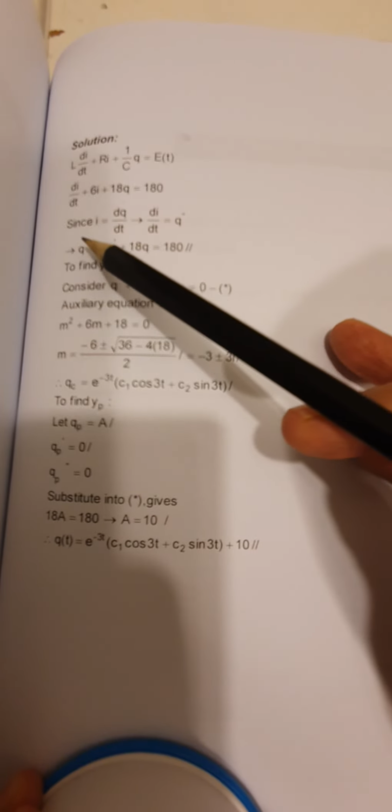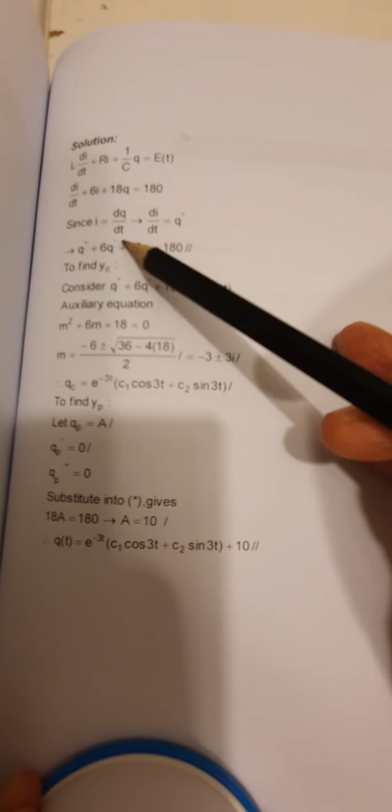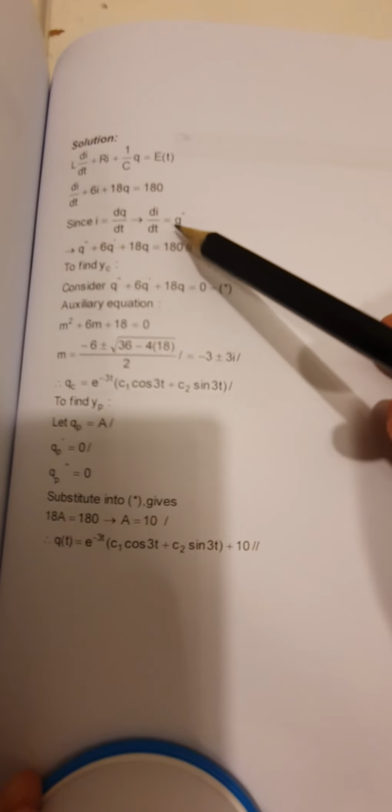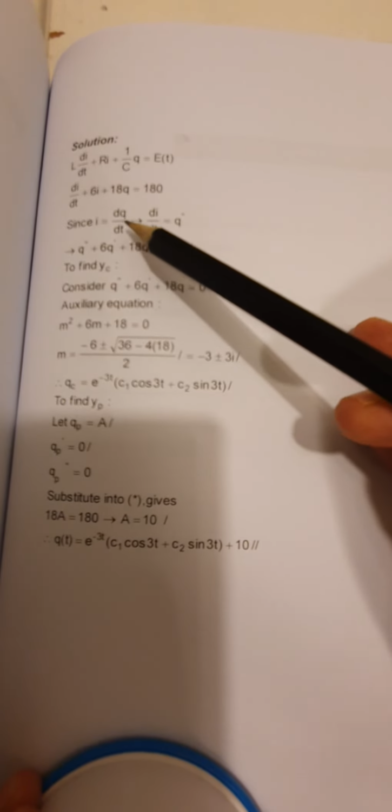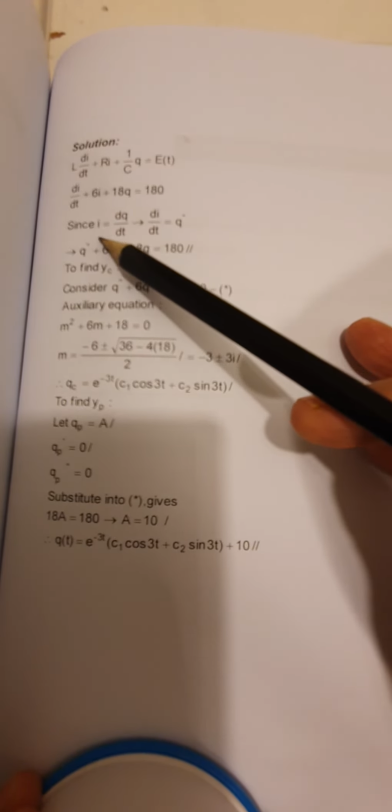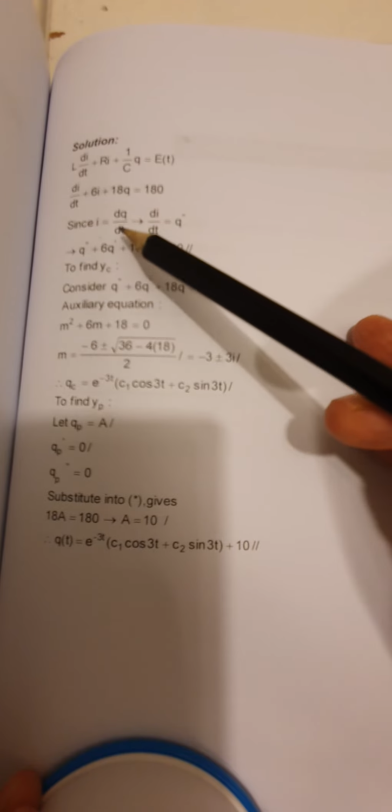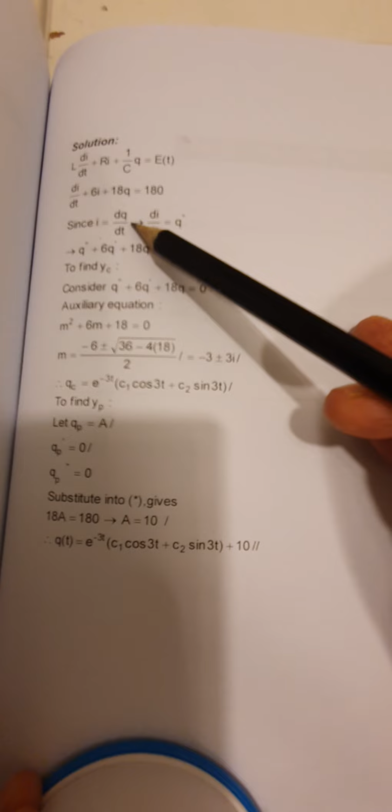Okay, here since I equals to dq/dt, so di/dt is equals to q double prime. Maksudnya bila current tu awak differentiate charge, maksudnya bila awak differentiate current kat sini dapat di/dt, so automatic untuk charge dia akan jadi second derivative.